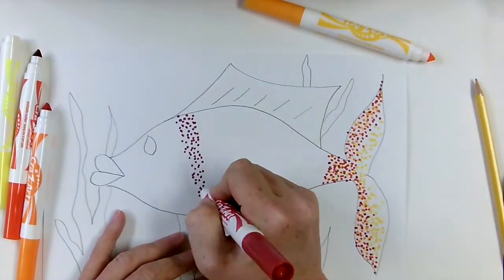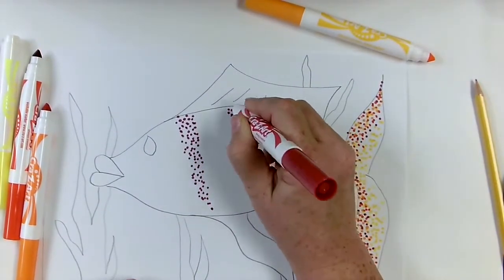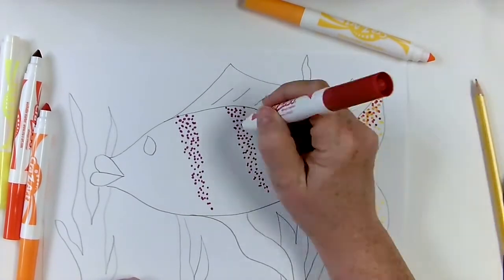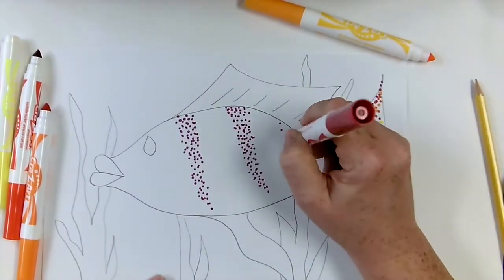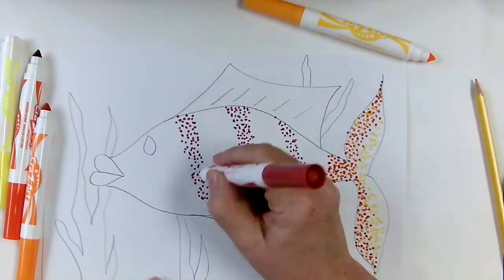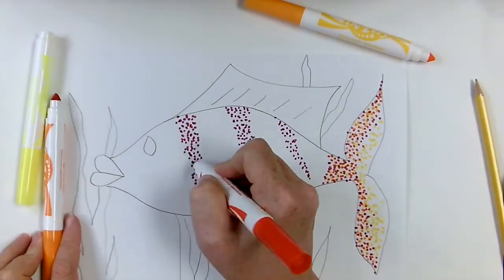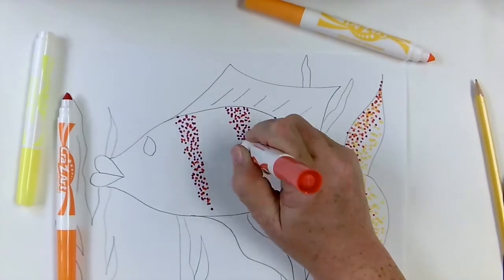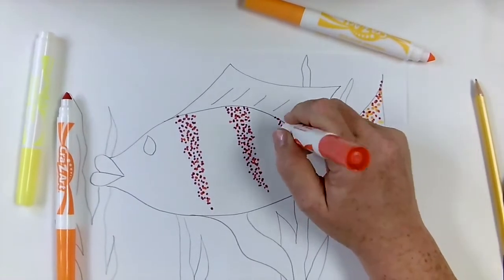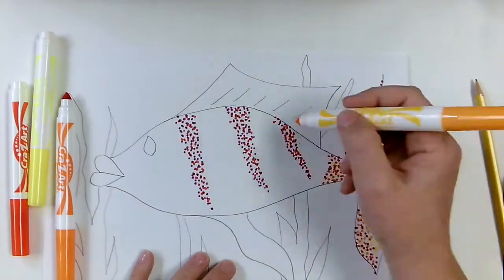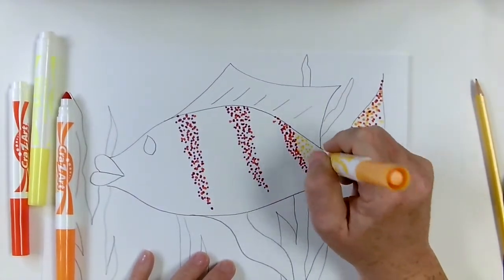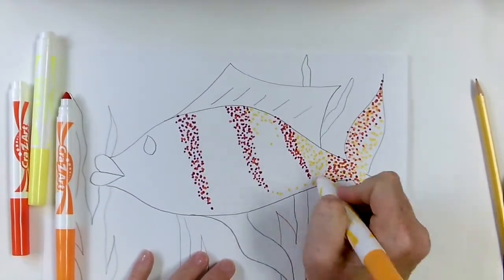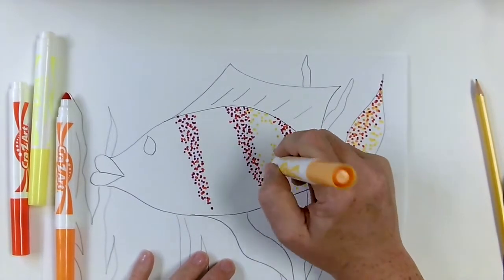Here on the side of the fish, I've decided to do some stripe patterns. So you'll see that I'm taking my dark red and I just keep on making those dots over and over. It does take some time, but it's going to be worth it in the end because you'll see the completed picture is very, very beautiful, much like Georges Seurat's paintings were. Now I'm going to go back with my gold and I'm going to go around all of my stripes that I just created.